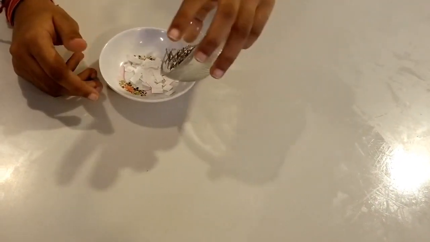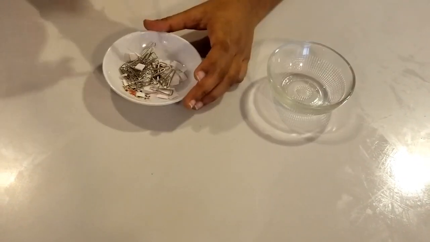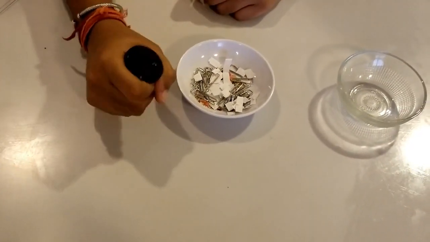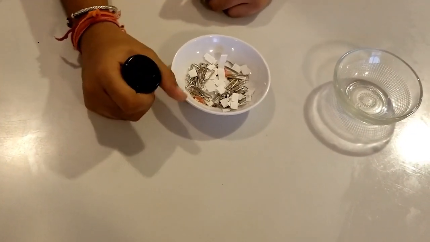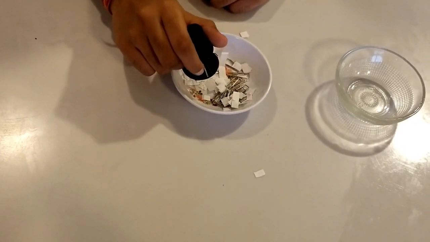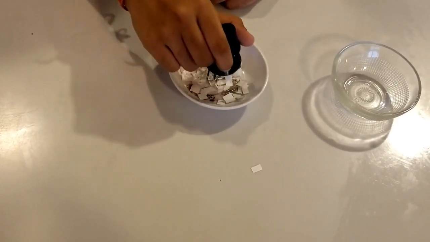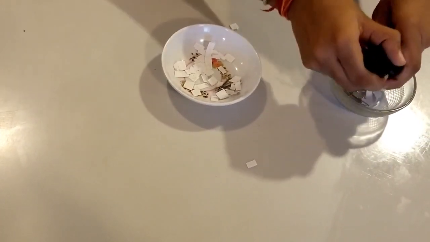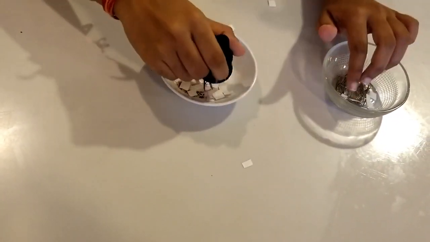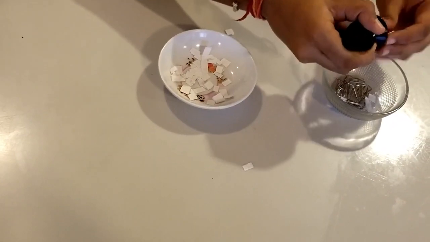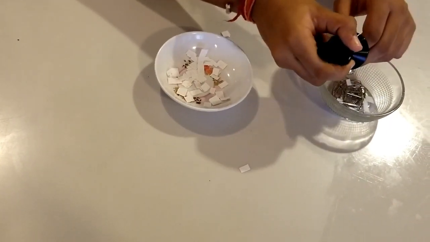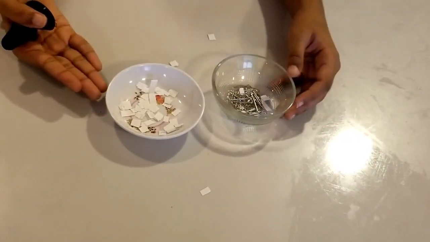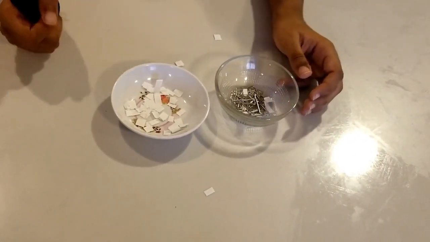So, let me put the paper clips in and let's stir. Now, we'll use a magnet to attract the paper clips. And this has attracted most of the paper clips. Using this way, we have separated most of our paper clips from the paper.